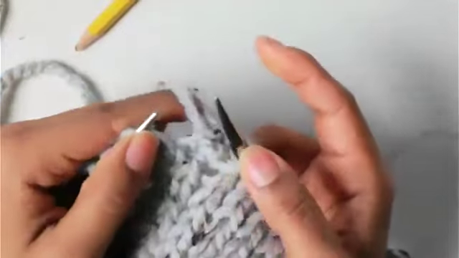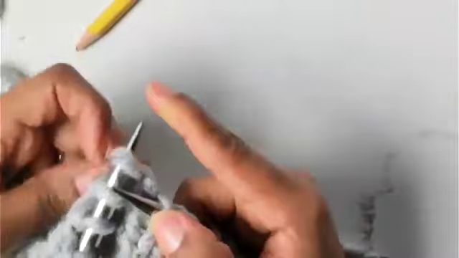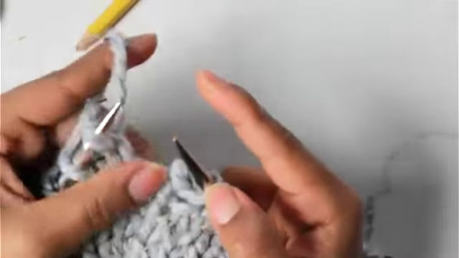I'll continue taking it off, pulling, taking it off, pulling.